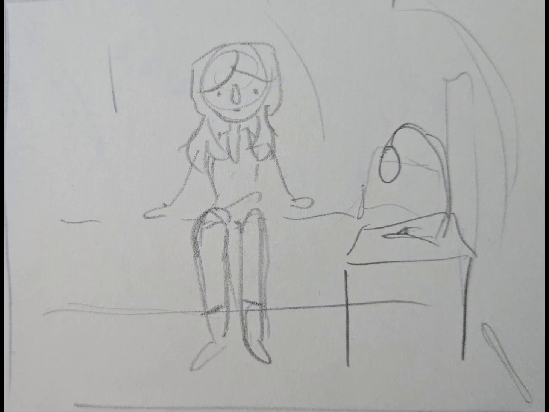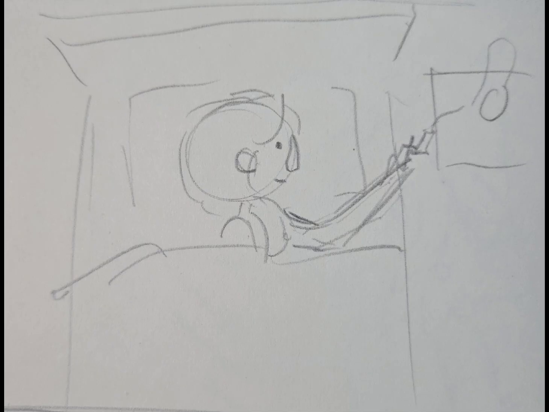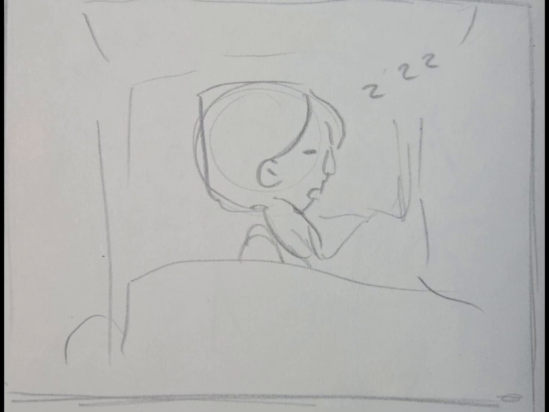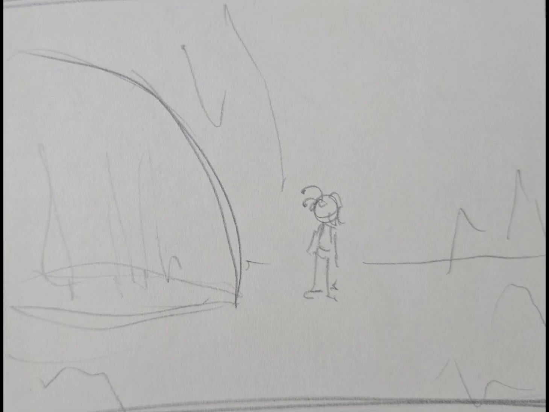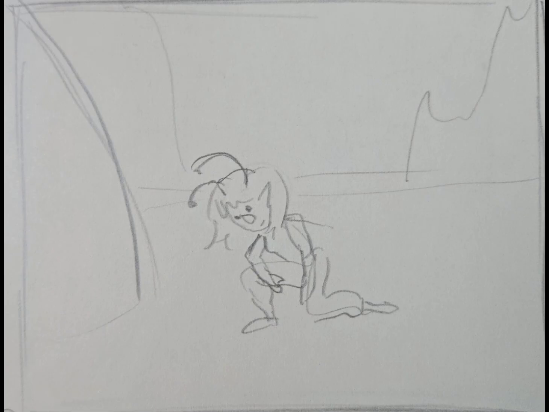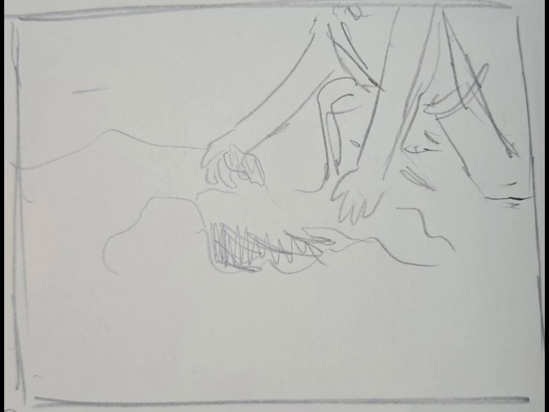Frame 18, the camera returns to the inside of the dome where Danielle is sitting on her bed. Frame 19, Danielle lays down and turns off the lights. Frame 20, Danielle is shown sleeping. Frame 21, Nim is seen walking outside of the dome. Frame 22, Nim crouches down beside the outer wall. Frame 23, Nim begins to dig a hole.